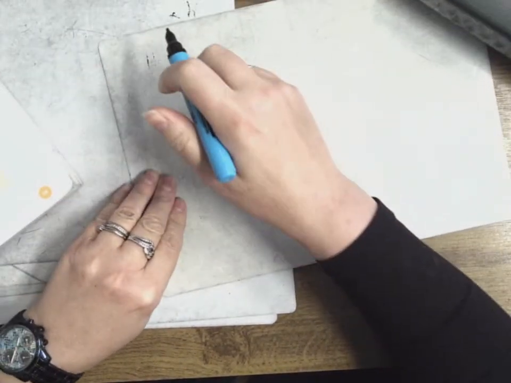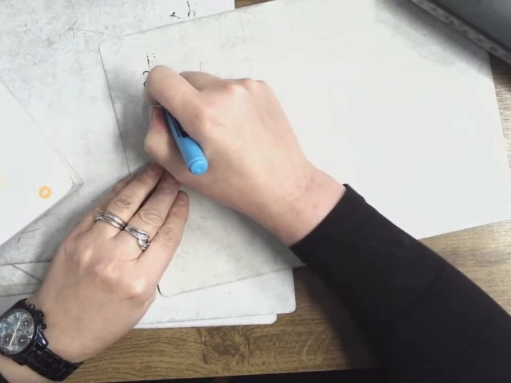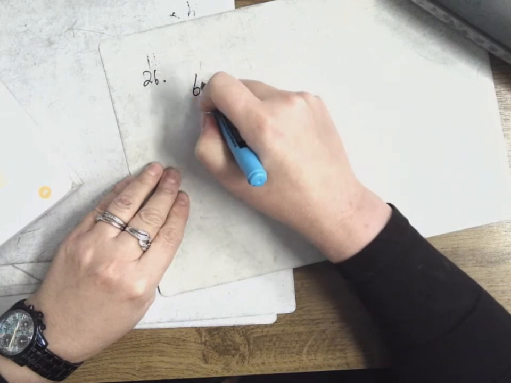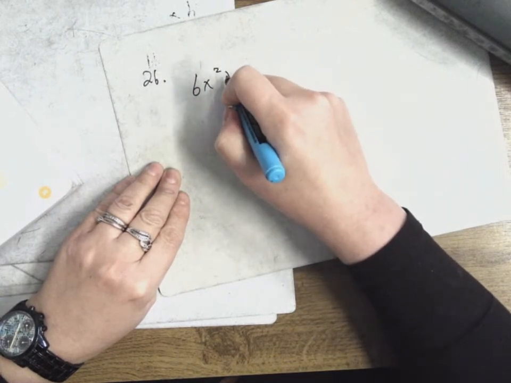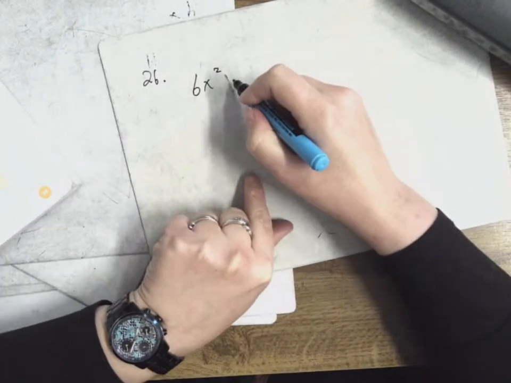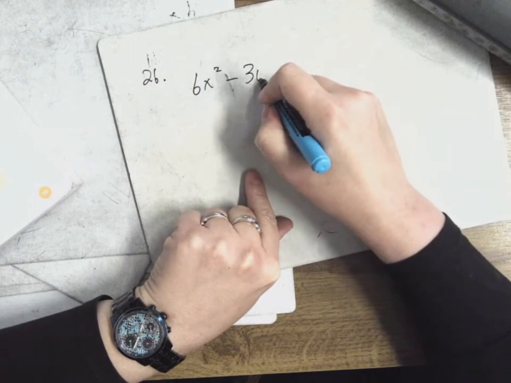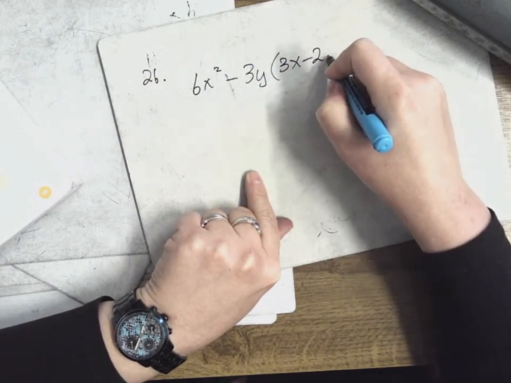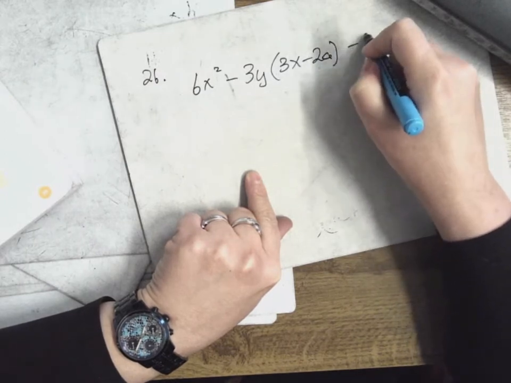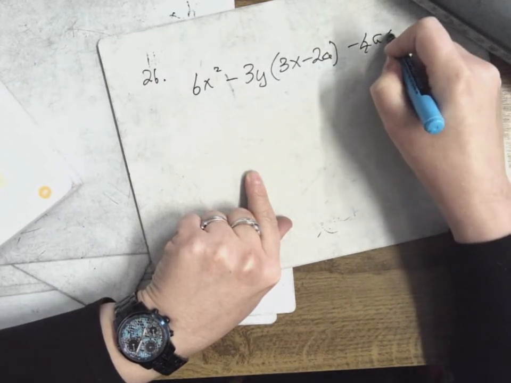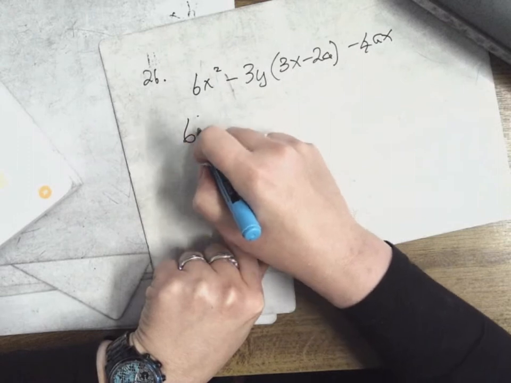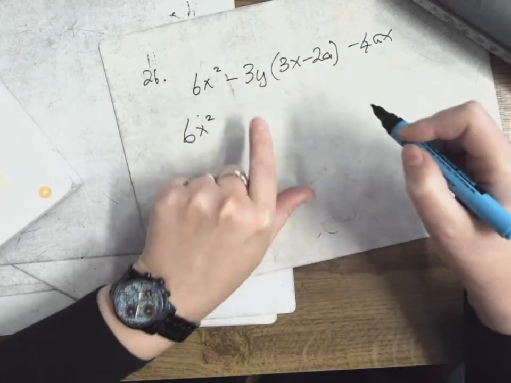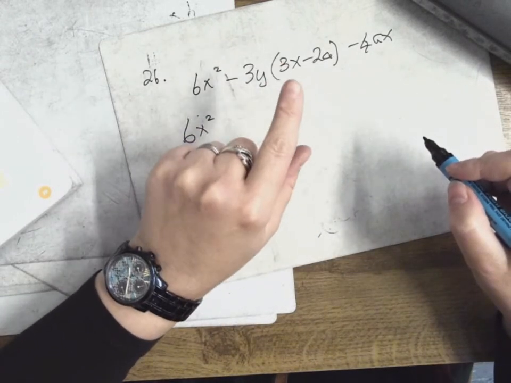Right, so number 26. I mentioned number 26 on Friday, and I said multiply out the bracket first and then start again. So it's 6x squared. Now I'm multiplying in by a minus 3y, so I need to be careful.